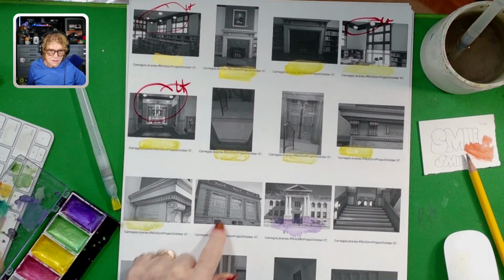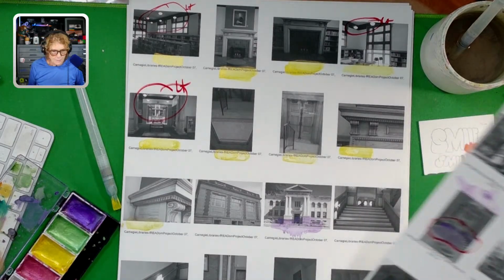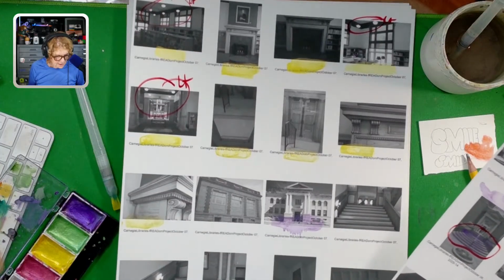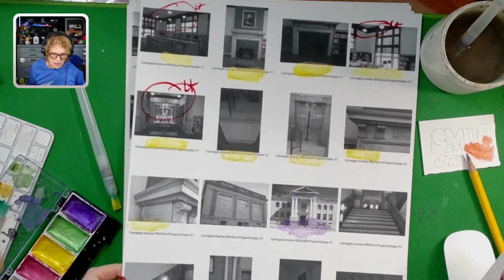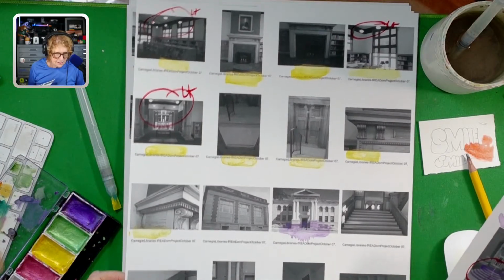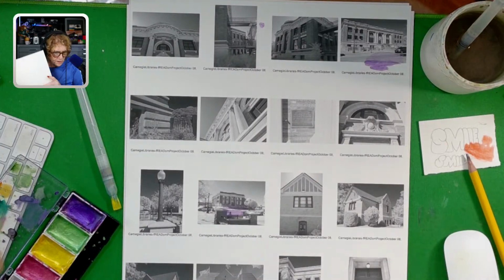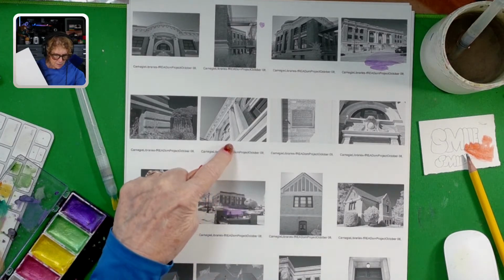Did that one have arches in the exterior of that building? Interesting. This one had no arches, but there's arches there. I have to see if the architect changed in different places. Generally they use the same kind of architect type. Okay, the columns.